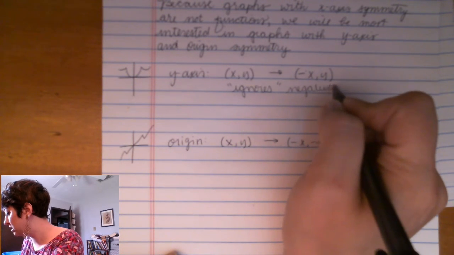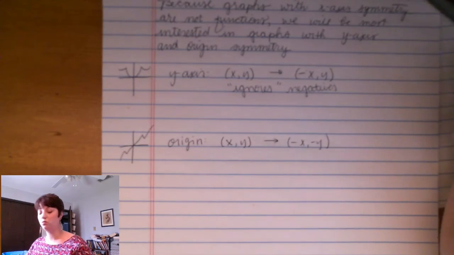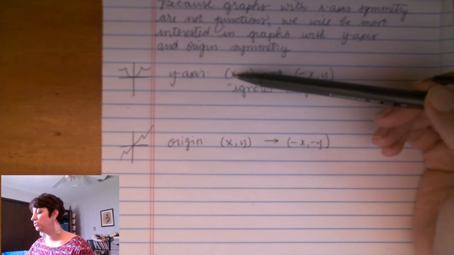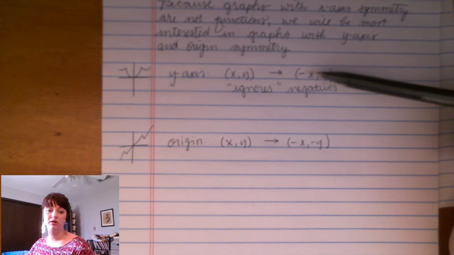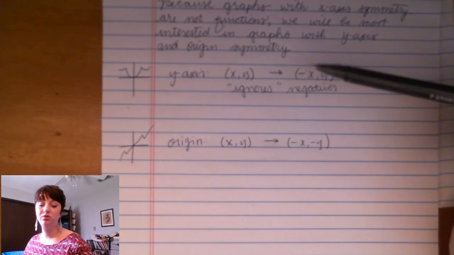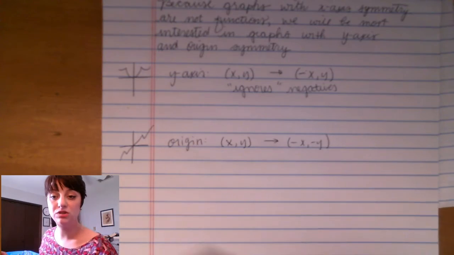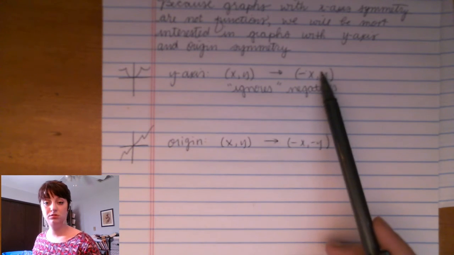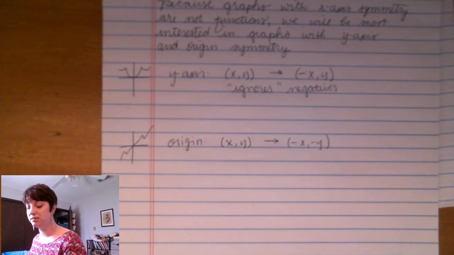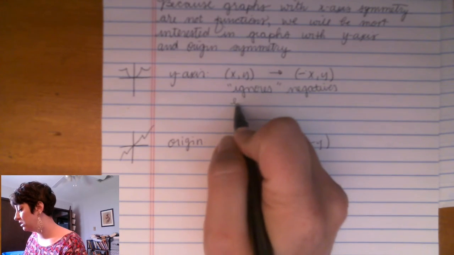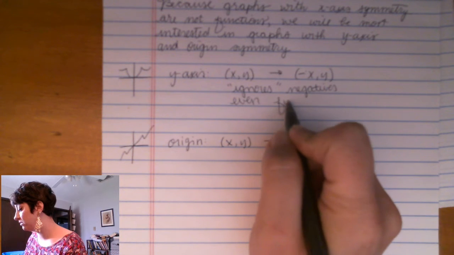In the same way that on x squared, 2 squared gives you 4 and negative 2 squared gives you 4. So whether you plug in the positive or the negative, you still get 4. So for this reason, if you have y-axis symmetry, you will be an even function.